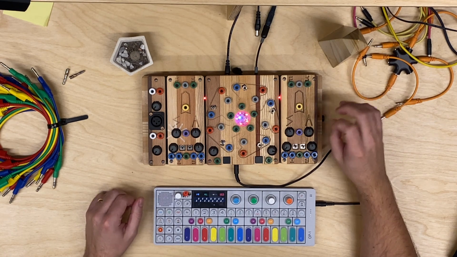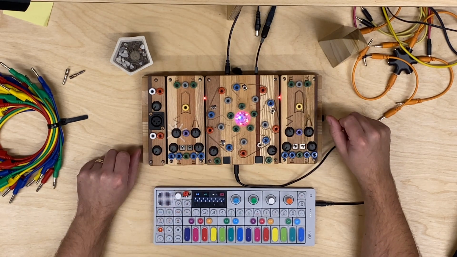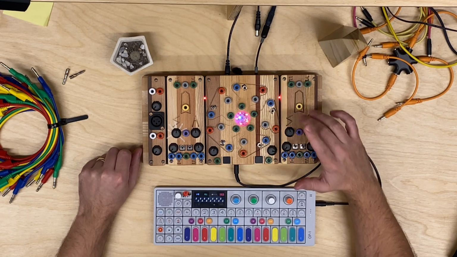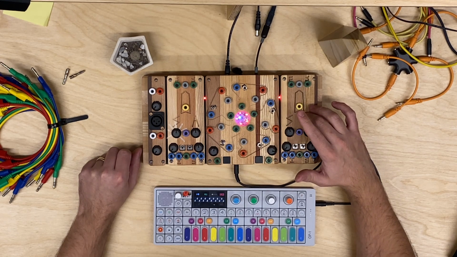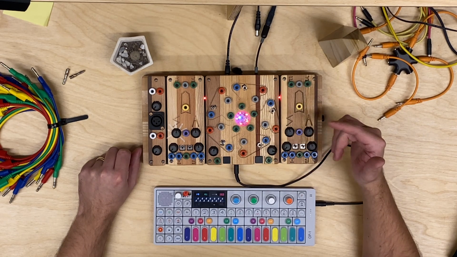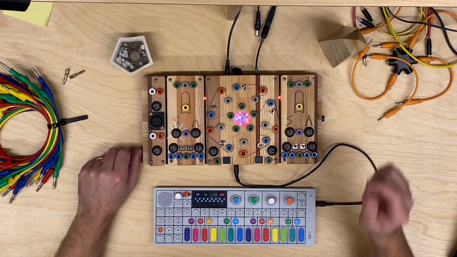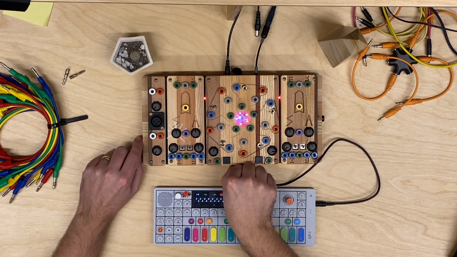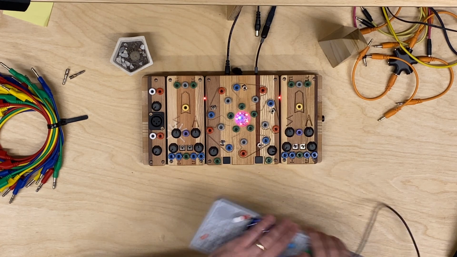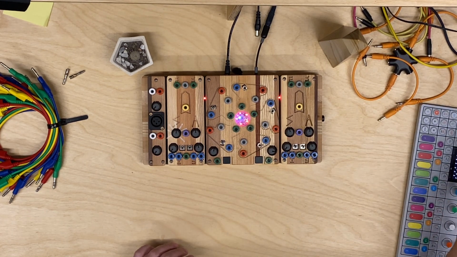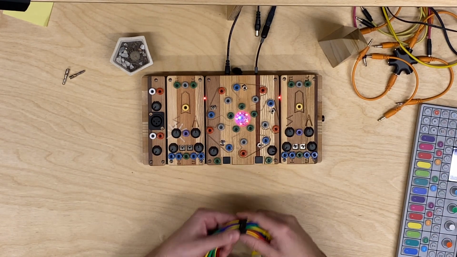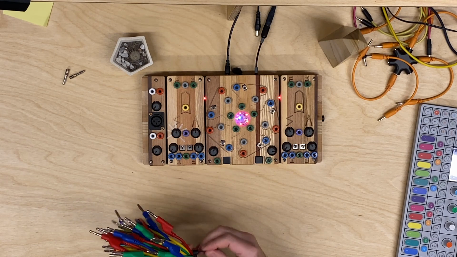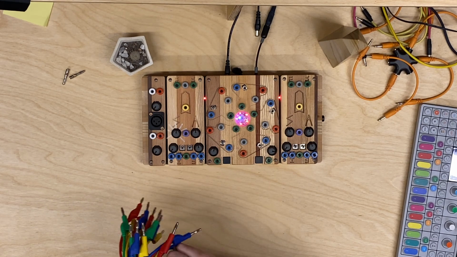Whereas the other two is more about dialing in sounds, this machine is more about patching stuff. So I'm just going to unplug this for a minute. Move that out of the way. Let's show you what some of this stuff does in the middle.